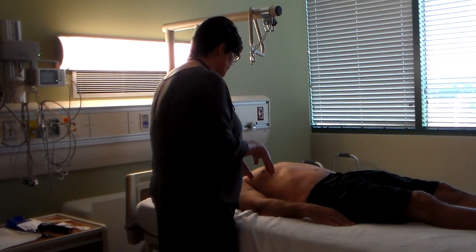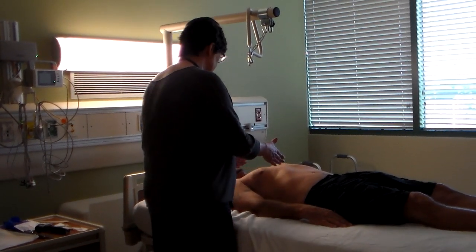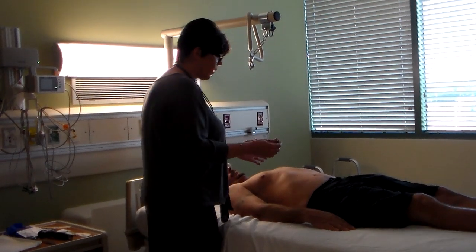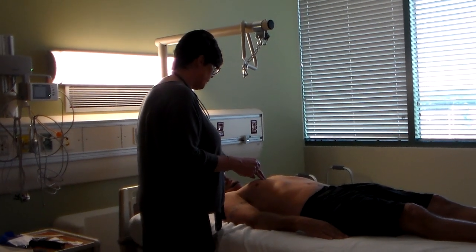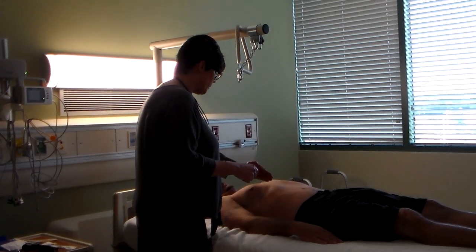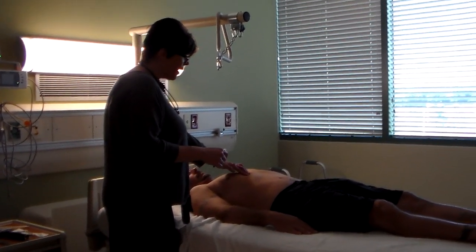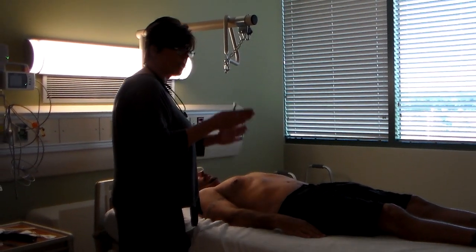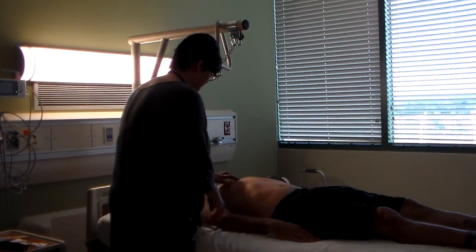The next thing I want to do is percuss his liver border and do the liver span. So I'm going to percuss just right of the midclavicular line, and I'm going to percuss down. I will mark it, and then I will percuss from the bottom up, and we will see how big a span his liver is.